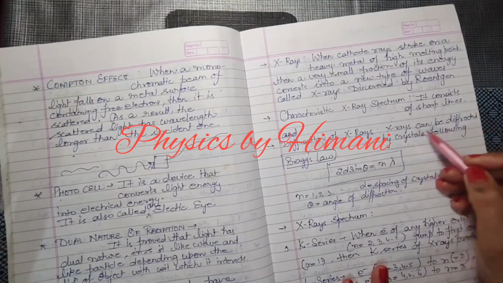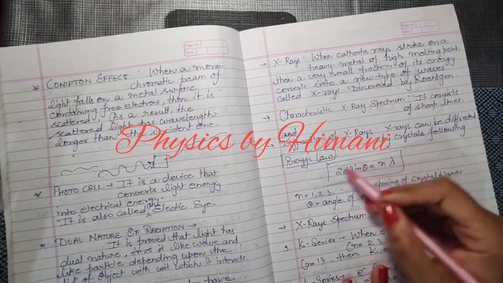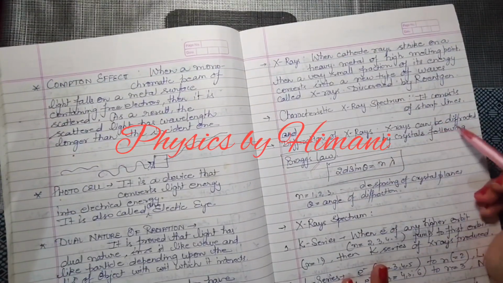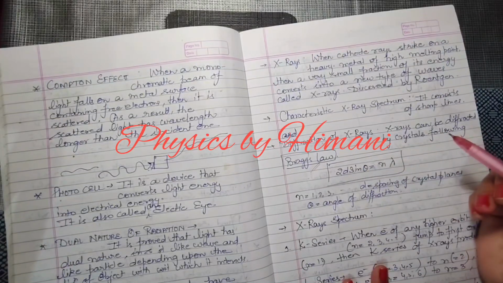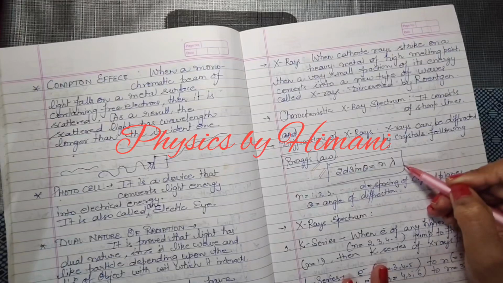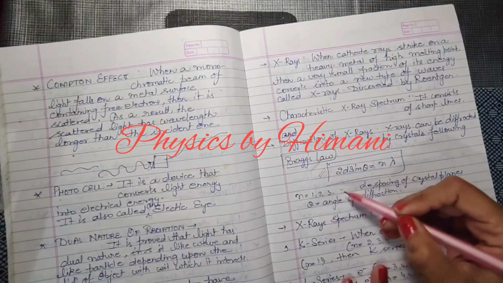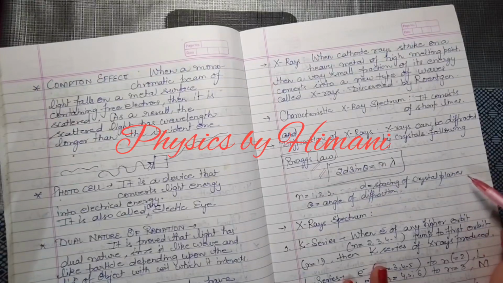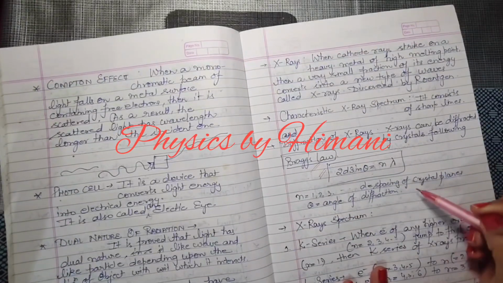Diffraction of X-rays. X-rays can be diffracted by crystals following Bragg's law. Bragg's law क्या है? Our formula is 2d sin theta is equal to n lambda, where n is equal to 1, 2, 3, an integer, d is the spacing of crystal planes, and theta is the angle of diffraction.